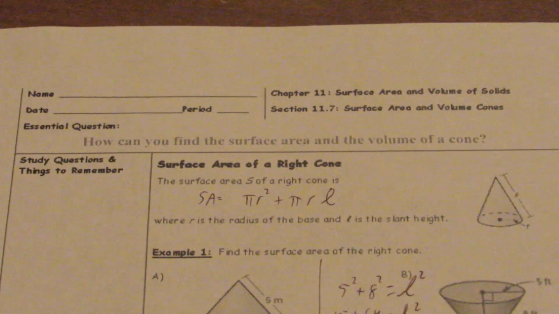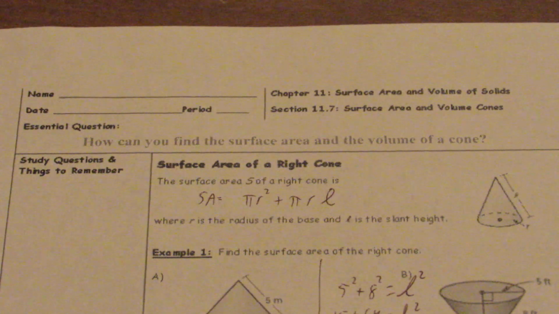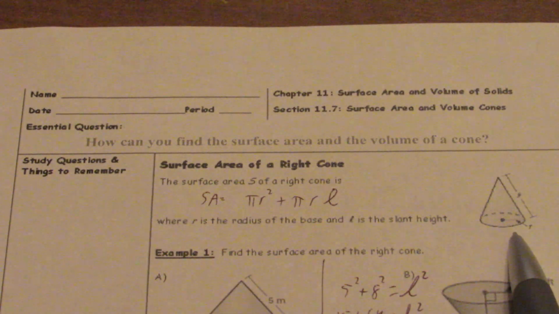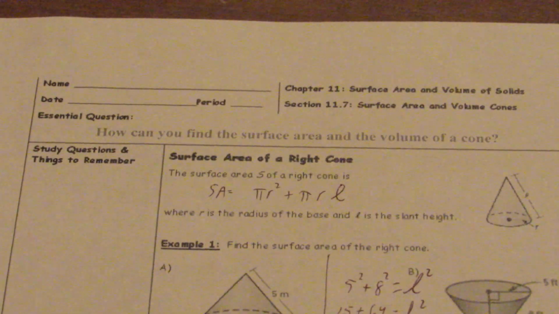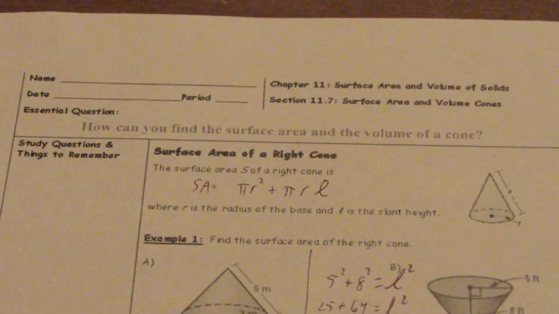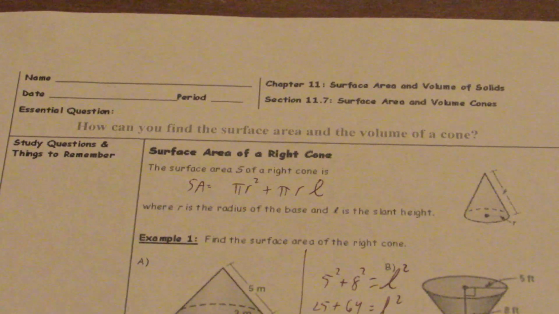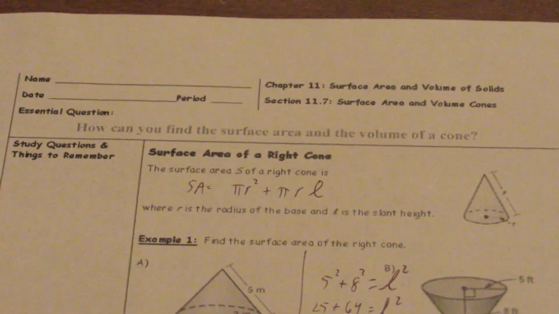Section 11.7, we're looking at our surface area and volume of cones. So for our cone, our central question is how can you find the surface area and volume of a cone? Our formula for surface area is pi r squared plus pi rl.